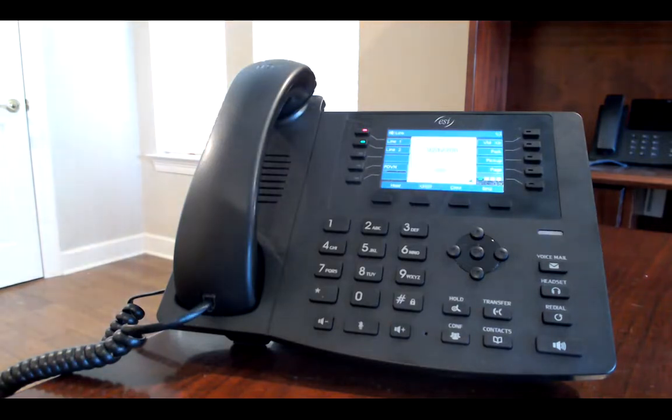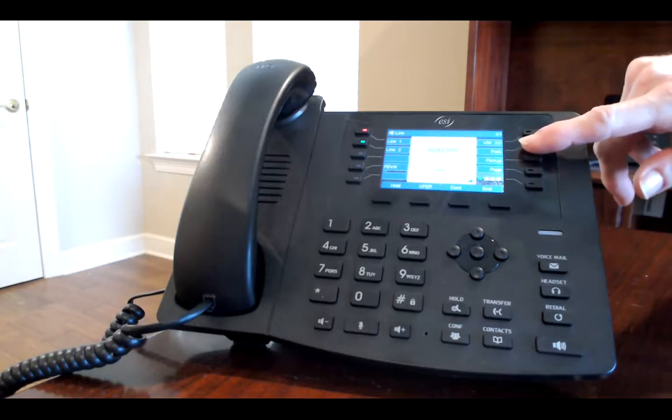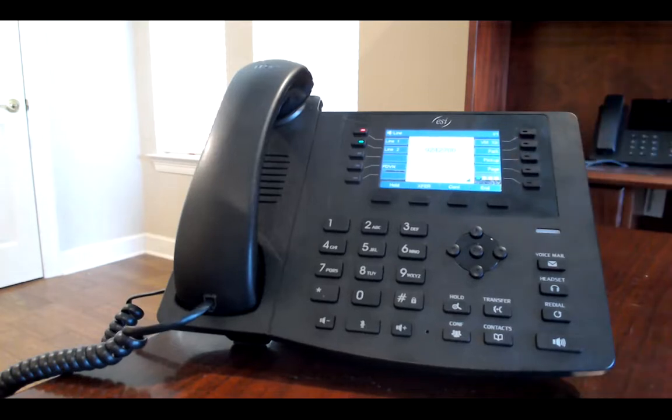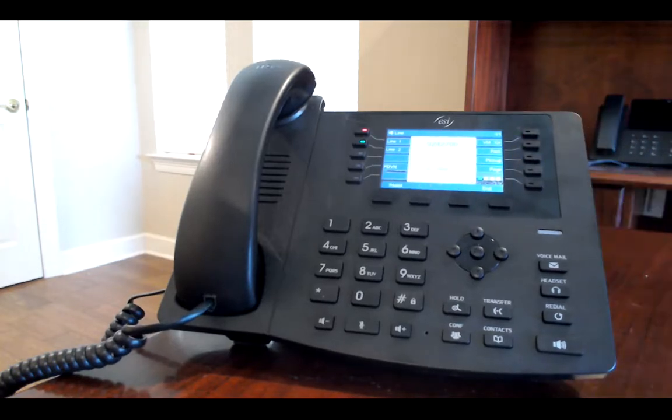Call Park will place the call in a holding state that can be picked up from any phone on the system, unlike Hold, which places the call in a holding state that can only be answered from your extension. If you would like to park a call, ask the caller to hold, and then use your page jump to go to the screen where you see your park button and press the park key. Your caller will be immediately placed on hold, and the system will tell you the park code that the call orbit is in.